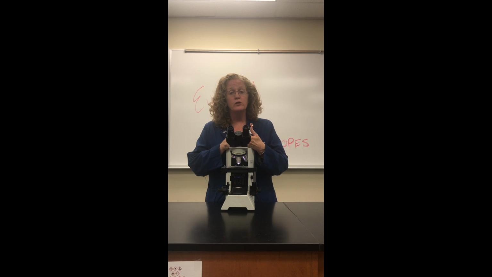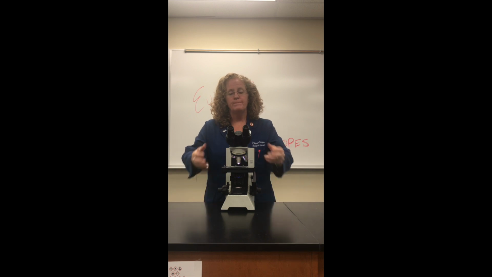So you have to report total magnification: objective magnification times your ocular magnification. And for our lab, that's going to be times 10. So objective times 10. You also want to make sure that you understand parfocal. You also want to make sure you understand how to focus the microscope. And of course, be able to label all of the parts.